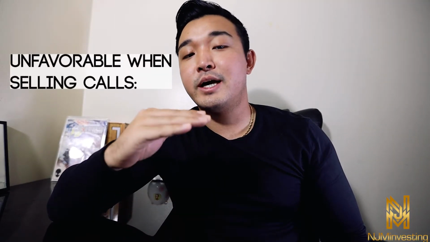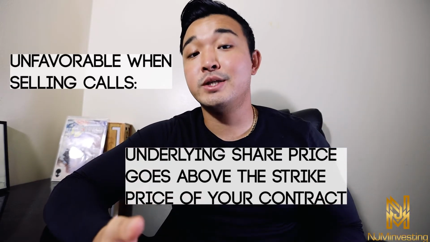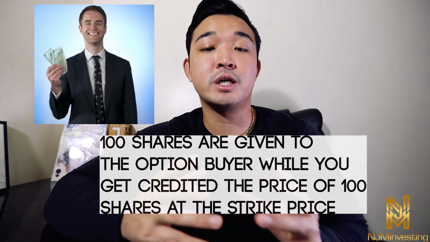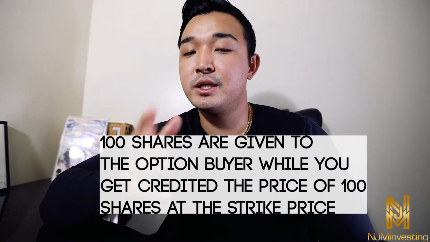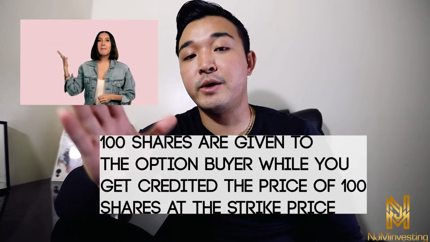However, if your underlying share price goes above the strike price of your contract after expiration, then you have a chance of getting exercised, and in this case, your 100 shares get taken from you. However, it is good to note that in this case, you will get paid for your 100 shares at the strike price of your contract.